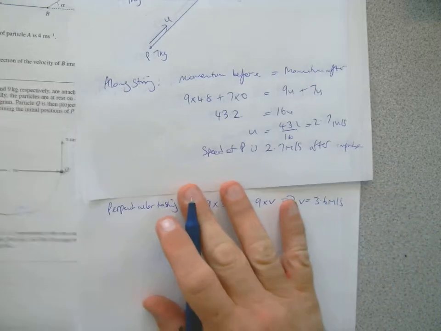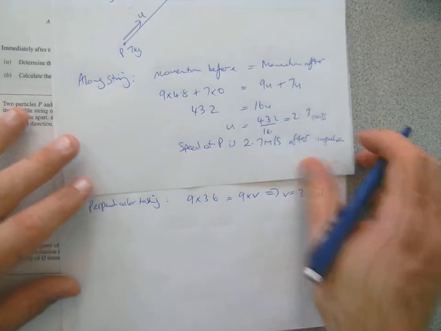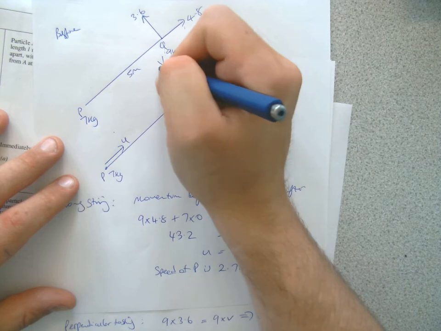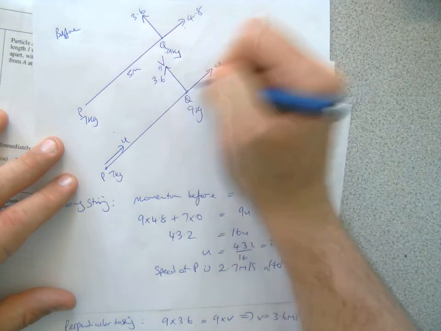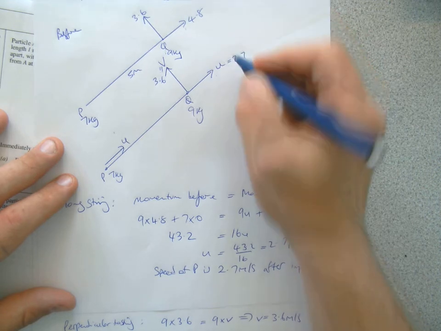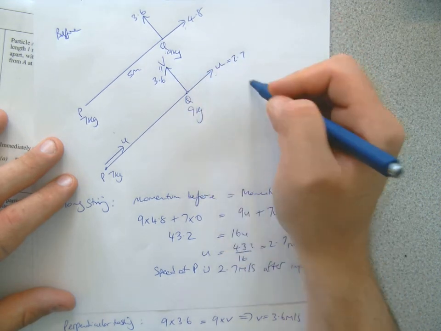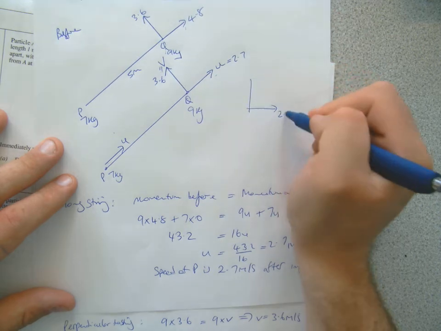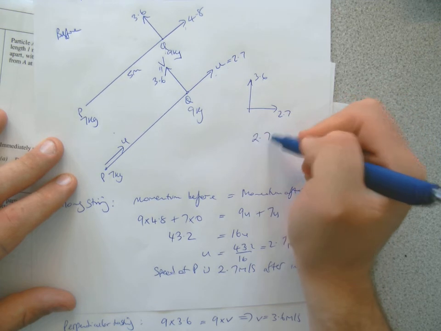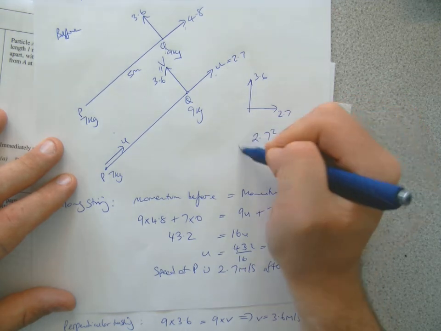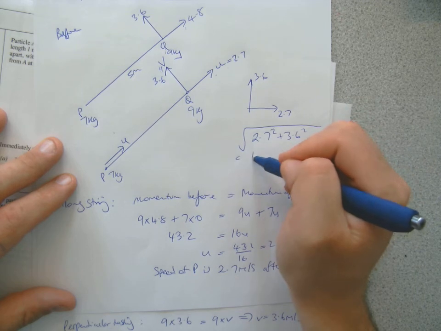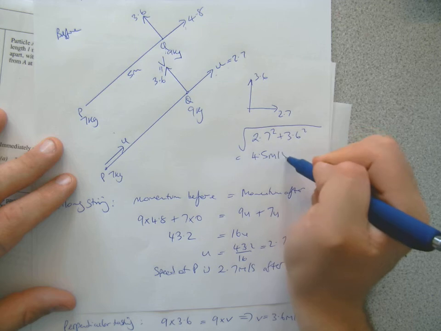Okay, now it does want the speed of q. Okay, so afterwards, you must remember, now I'm going to go back to this just so it's clear on the video. This v here, we worked out to be 3.6. U was equal to 2.7, remember? So to get the speed then, you need to think about those two components, 2.7 going one way, 3.6 going the other, so we use Pythagoras, don't we? So 2.7 squared plus 3.6 squared, square rooted, and we get then the speed out, which is 4.5 meters per second.